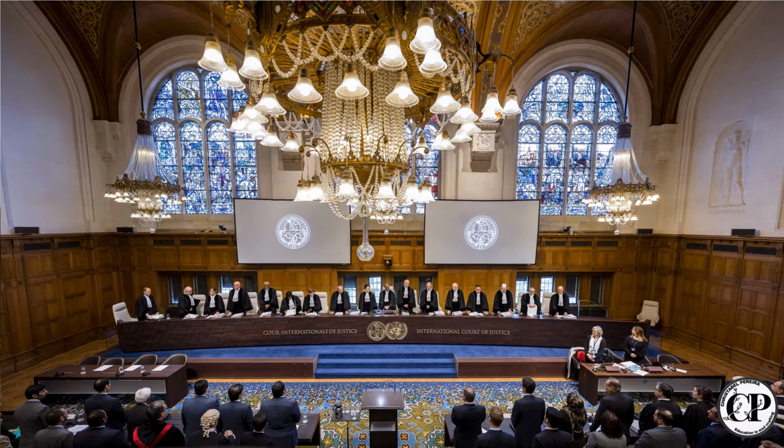Judges serve 9-year terms and are eligible for re-election. The seat of the World Court, or International Court of Justice, is The Hague.